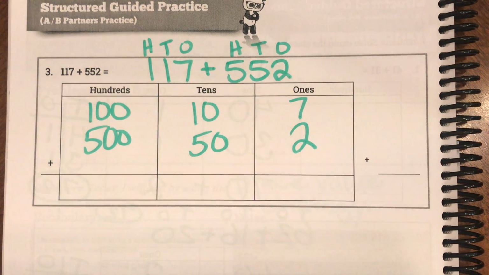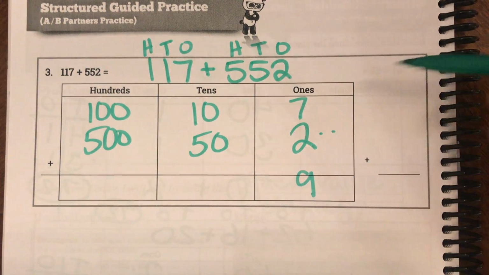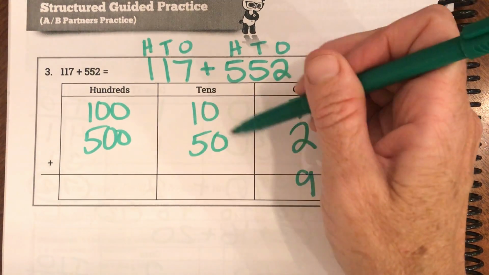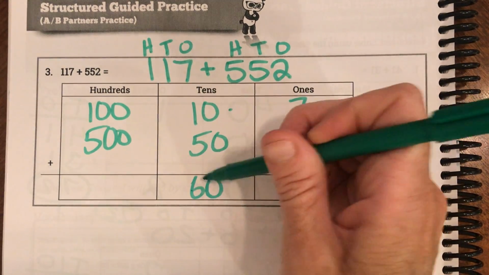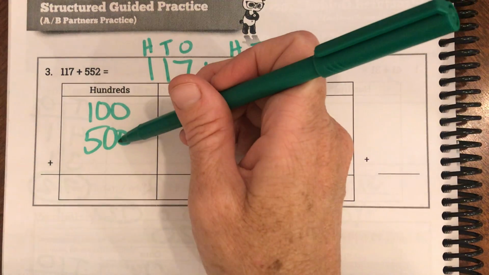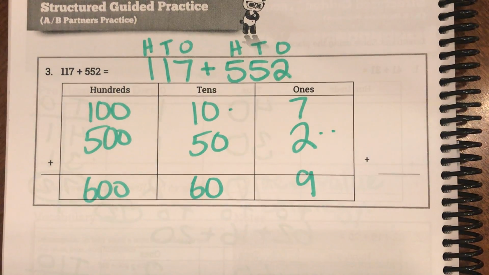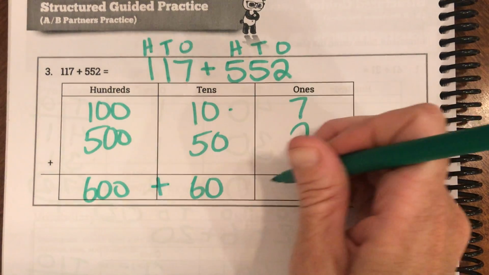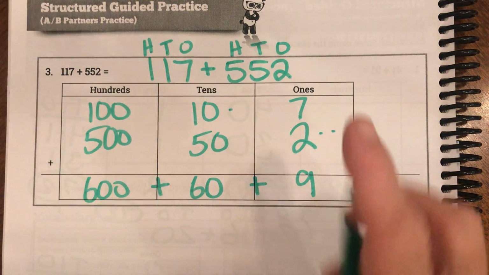Okay, so now we can add, and we're going to say I have 7, 8, 9. If I was adding this together, I might look at my largest add-in and say I have 50 plus 10 is 60, and 500 plus 100 is 600. A lot of times I like to look at the largest add-in first. So our sum is 669.